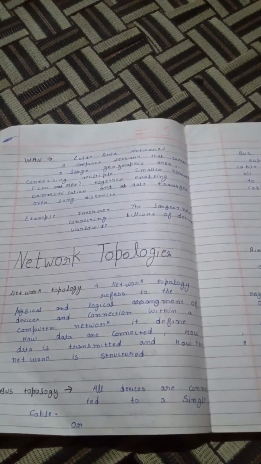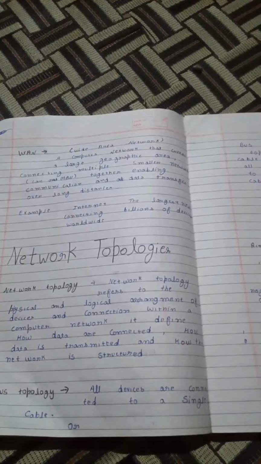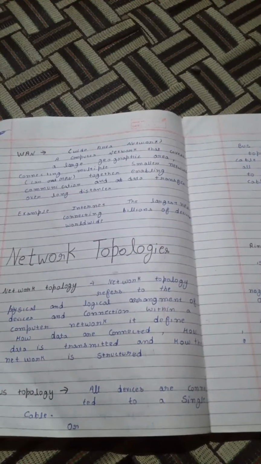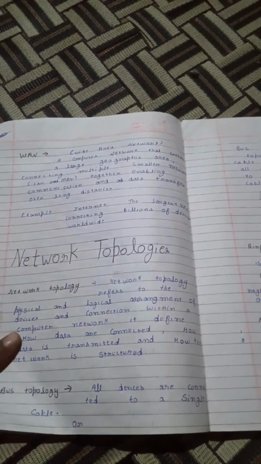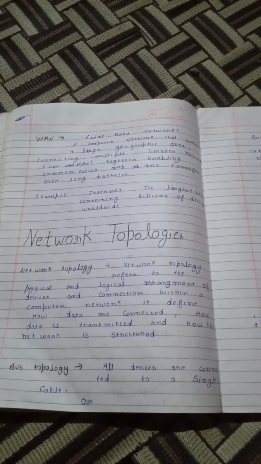Network topology. Network topology refers to the physical or logical arrangement of computer devices and connections within a computer network. It defines how devices are connected, how data is transmitted, and how the network is structured.